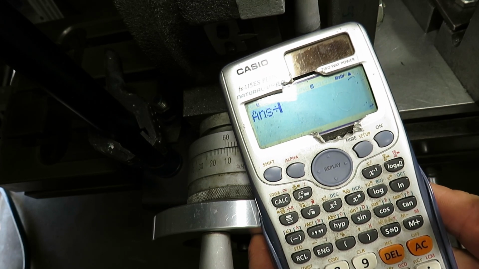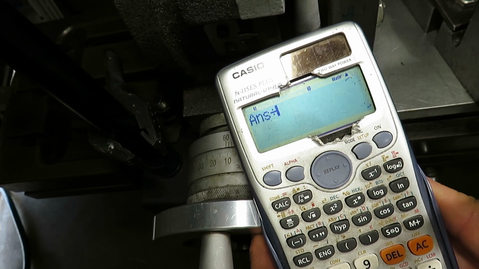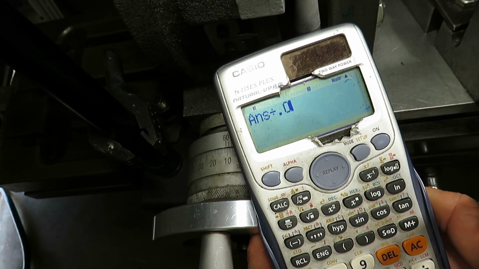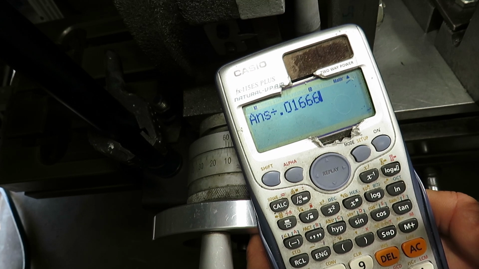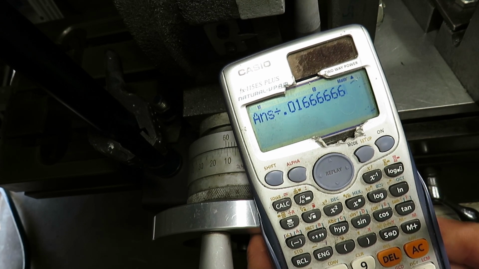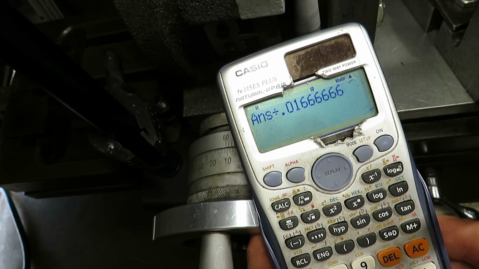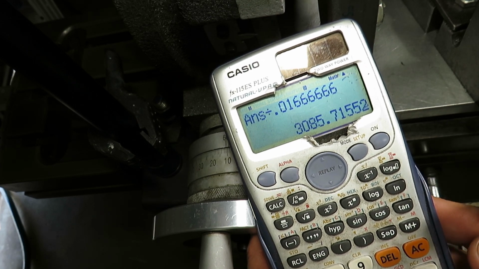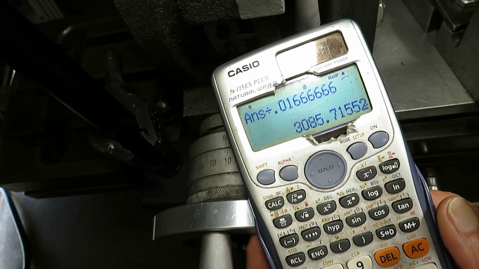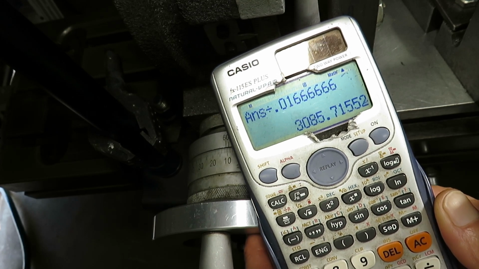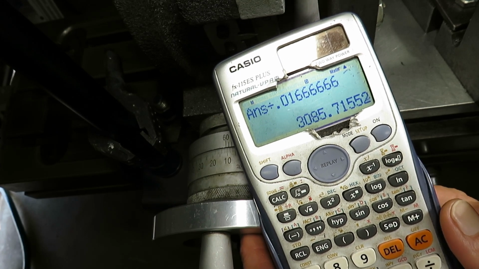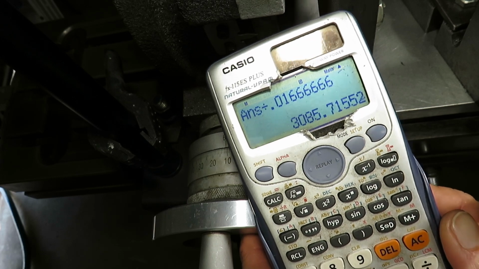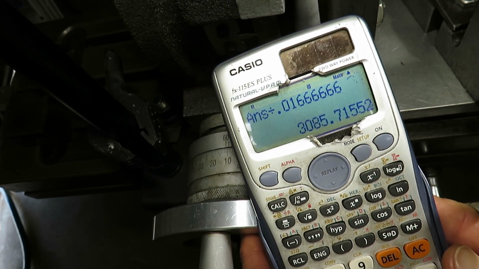Divide this number by the value of each tick, which was 0.01666666. Good enough. And you get 3,085.715 ticks you're going to have to go to, or go past, or land on that tick, however you say that.